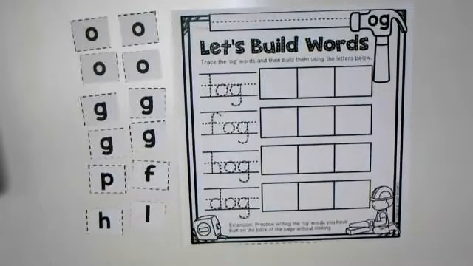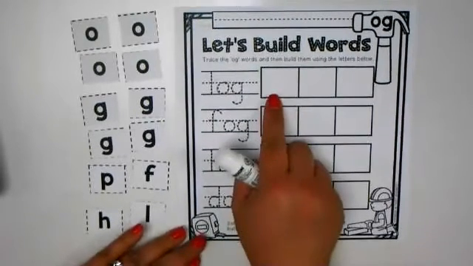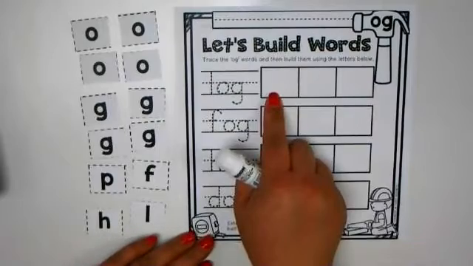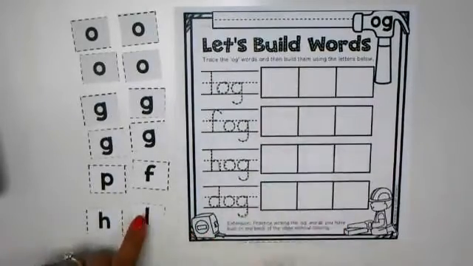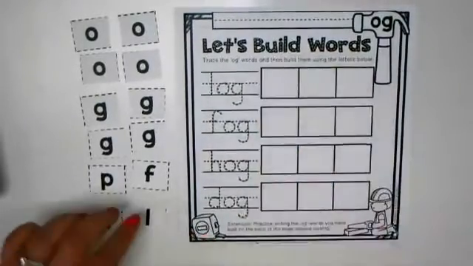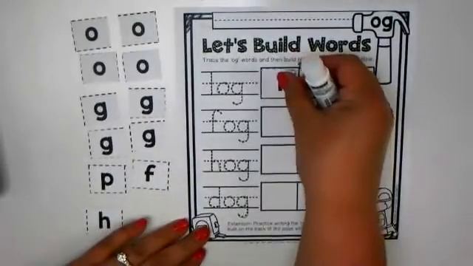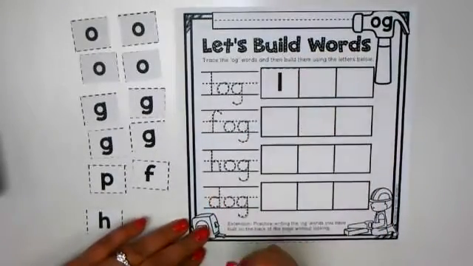Okay, now that we've cut out all our letters and we have them all sorted out, we are going to start gluing in our letter sounds. So grab my glue stick and we will get started. All right. So let's take a look. Here is our first word, log. The first sound is ul, as in the letter L. So I'm going to put a small dot of glue in my first letter sound, which is L.